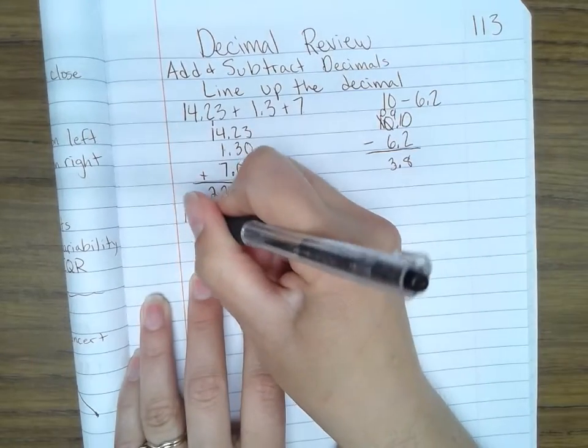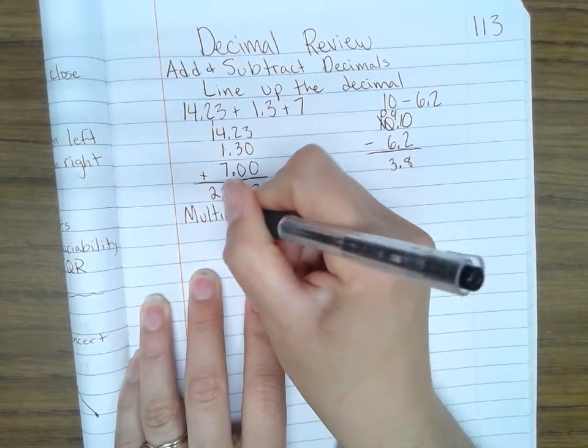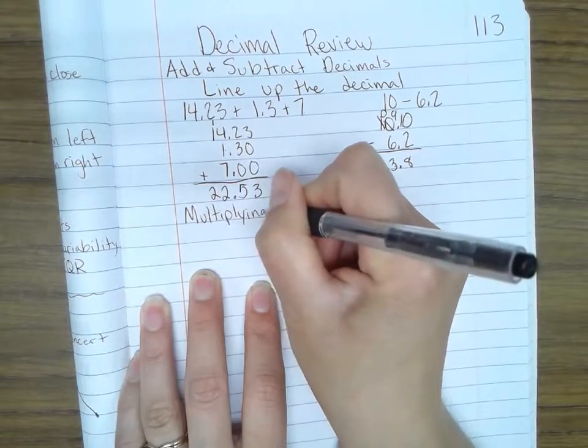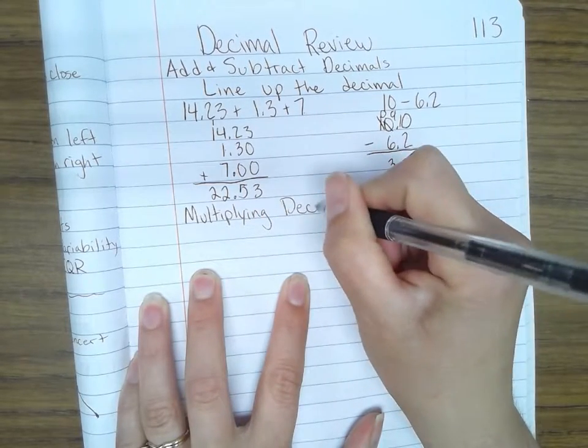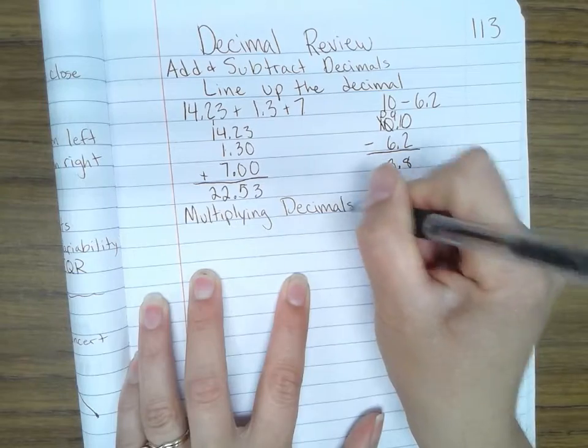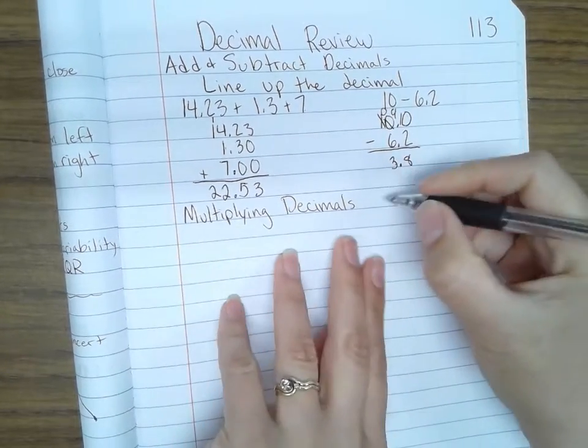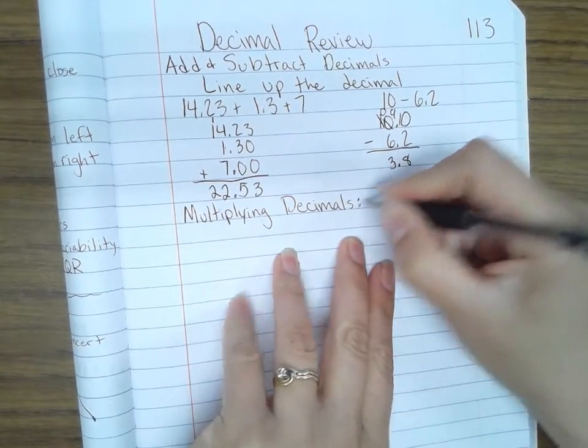Okay, multiplying decimals. Okay, this is what I want you to remember.